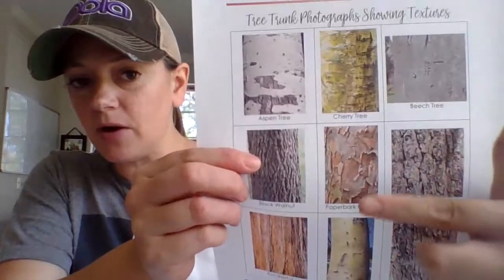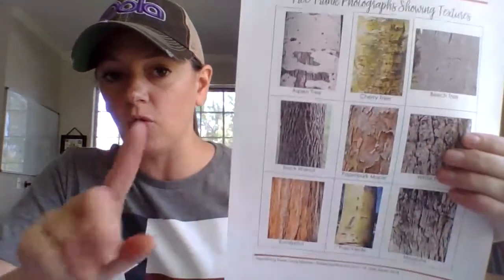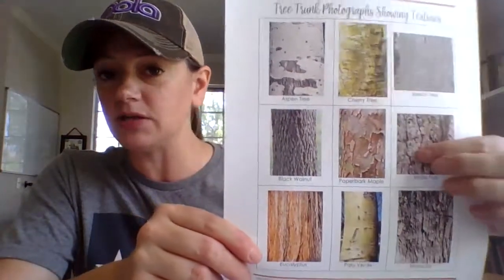And then this says the paper bark maple tree bark is one of the most challenging to draw, so reserve it for your advanced artists. That's this guy right here in the middle. See how its bark is peeling and it kind of rolls as it peels off? So that one is the most difficult to draw. So you might want to steer your younger students or your less experienced students away from that one.